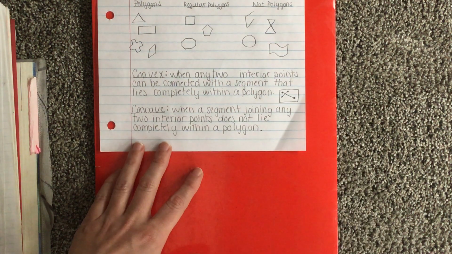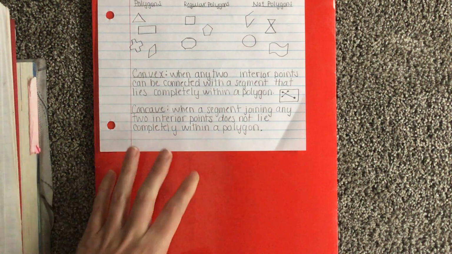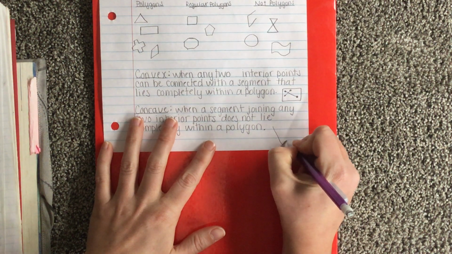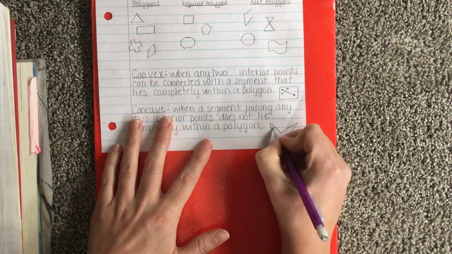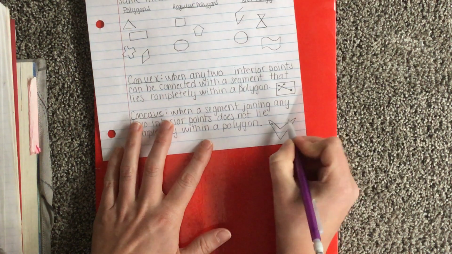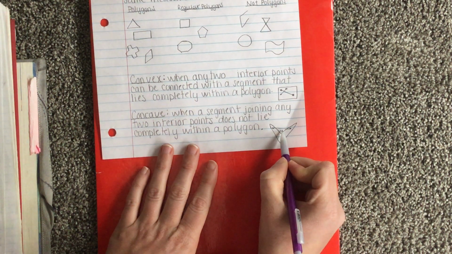Concave is the opposite, when a segment joining any 2 interior points does not lie completely within a polygon. Push pause and write that down. So this is a polygon. It's not regular, but it is a polygon. If I draw a dot here and a dot here, and I go to put a line segment between them, do you see how that line segment goes on the outside of the polygon? That's concave.